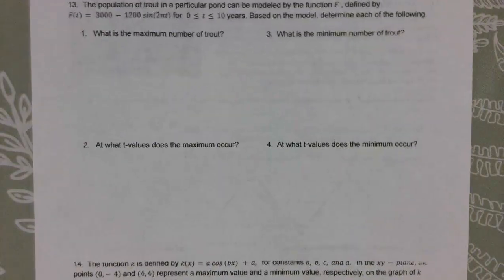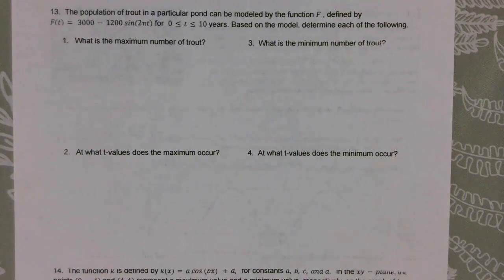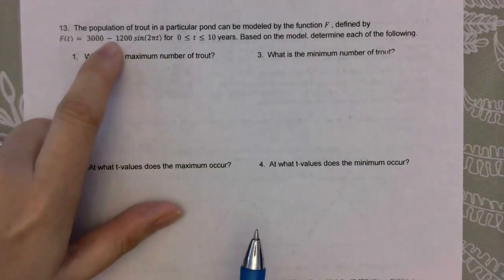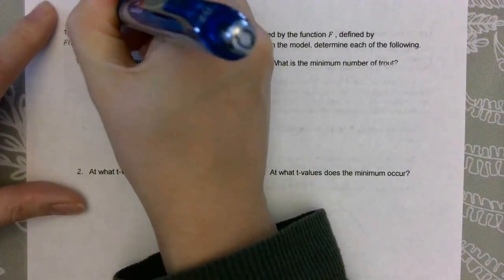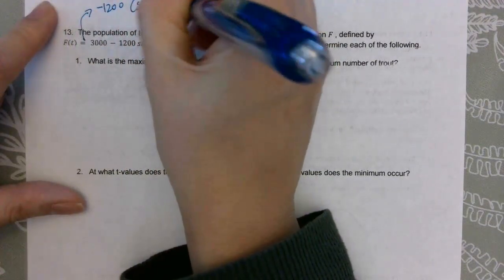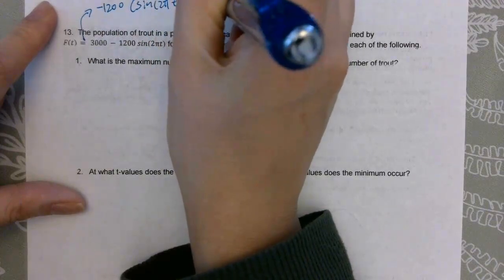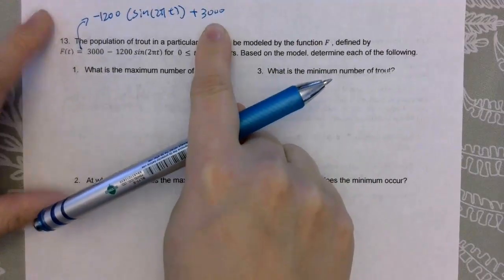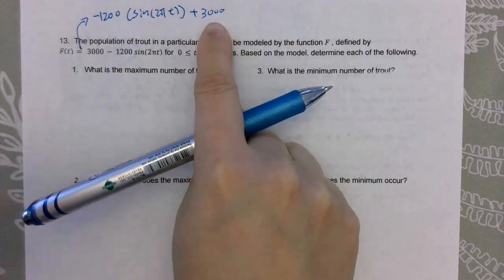Okay, so done with that. Now this one gets harder, doesn't it? The population of the trout in a particular pond can be modeled by that function. Based on this model, determine each of the following. Got it. I don't like the way this is written because that's not the form that we've seen before. So I'm going to rewrite this as negative 1200 sine of 2 pi t plus 3000. I'm just going to put that 3000 at the end, switching the order so that it's easy to see what's going on.